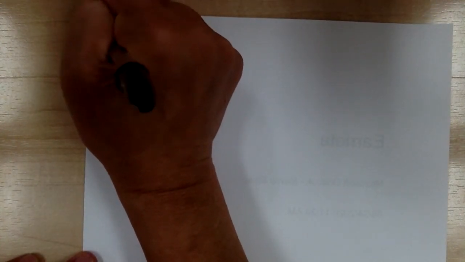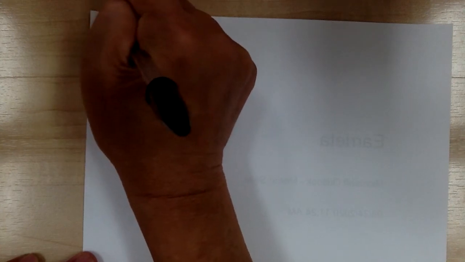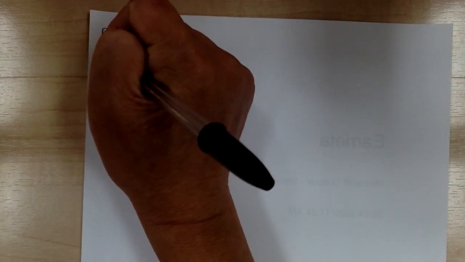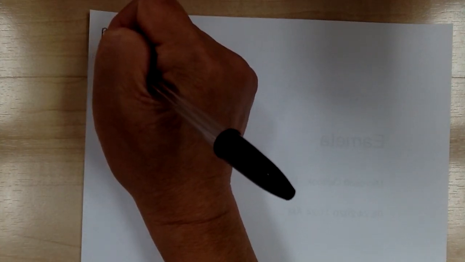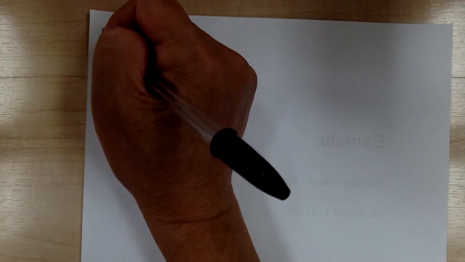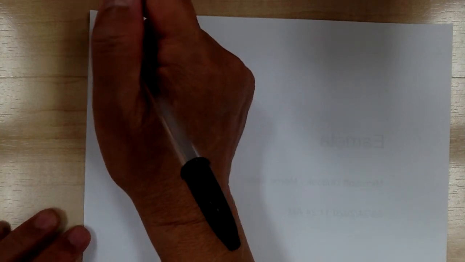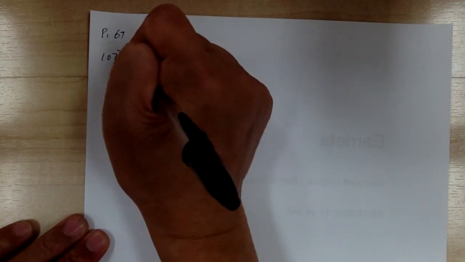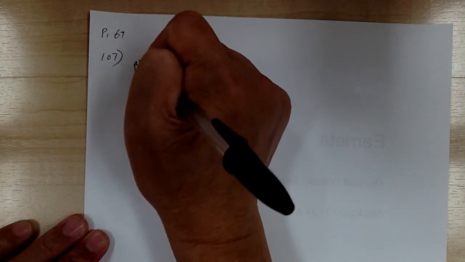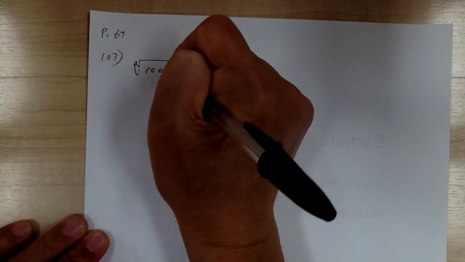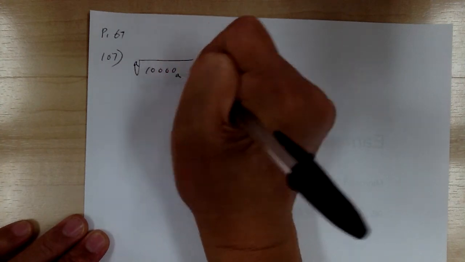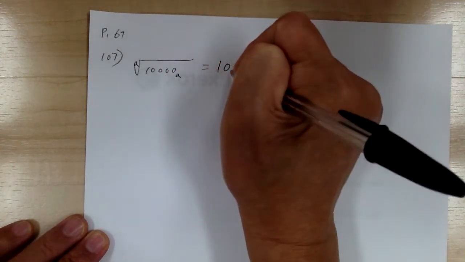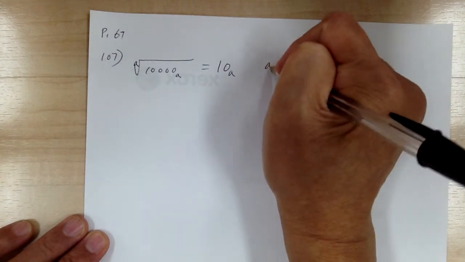Okay, let's go to 107. You have the 8th root of 10,000 base a is equal to 10 base a, and you're looking for a.